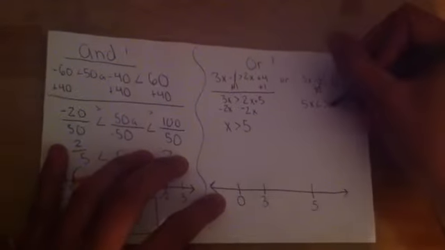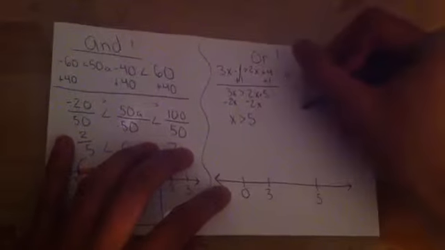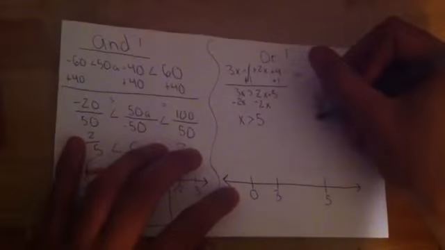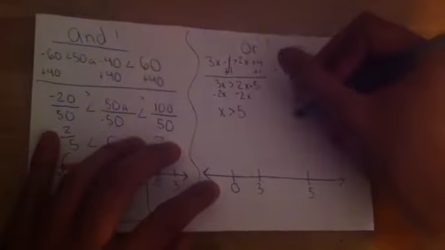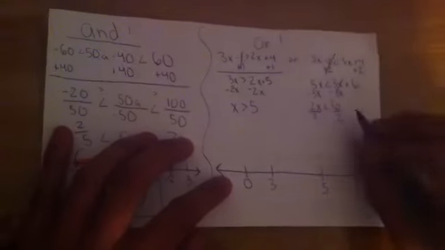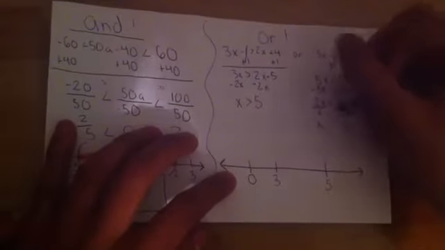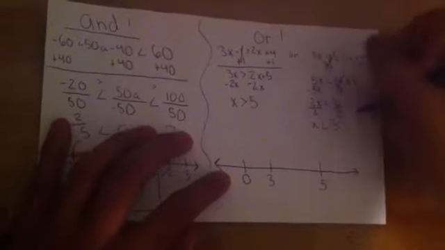And now the other one. So get rid of the 2. Cancels. 5x less than 3x plus 6. Get rid of the 3x. Minus 3x, so it's 2x is less than 6, divided by 2, divided by 2. X is less than 3, which would be x is greater than 5 or x is less than 3.